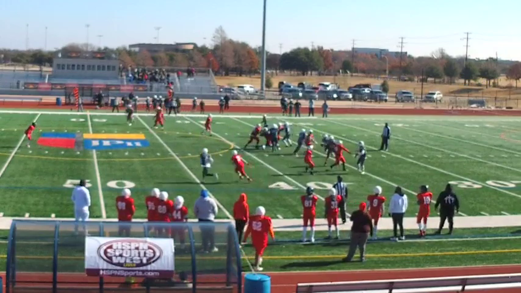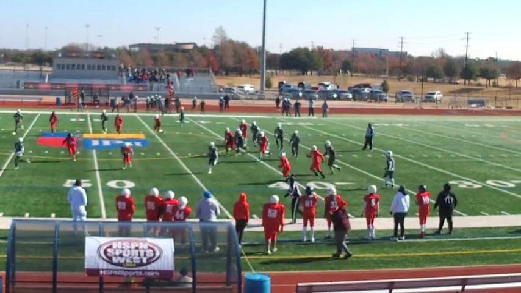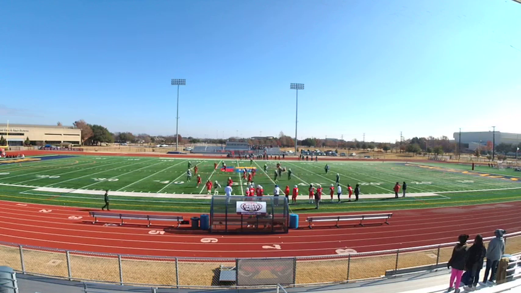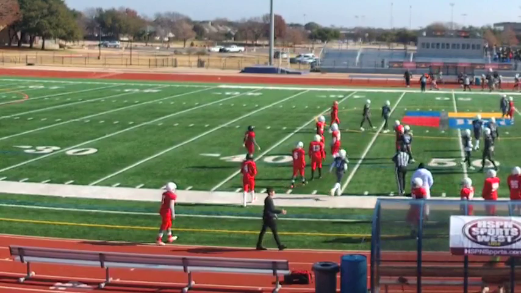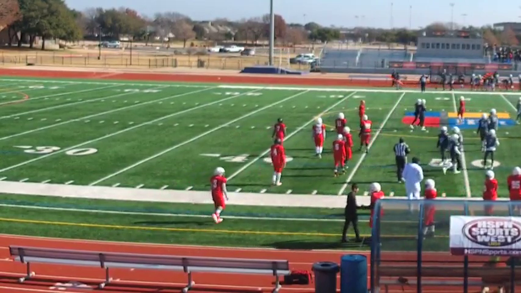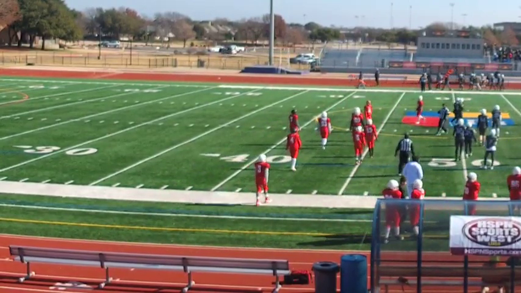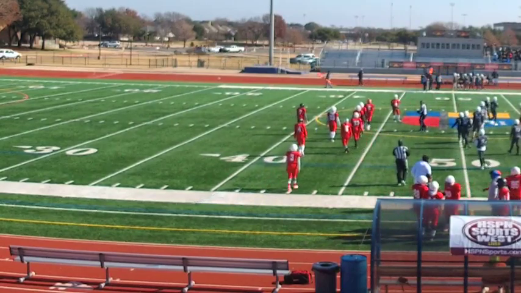Snap directly to him. He's looking for it, but he's got an opening himself. He's going off to the left sideline and has a nice little run, and picks up a gain of about 12 yards on the play. First and 10 for South Dakota in North Texas territory.